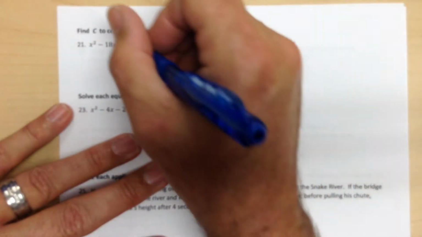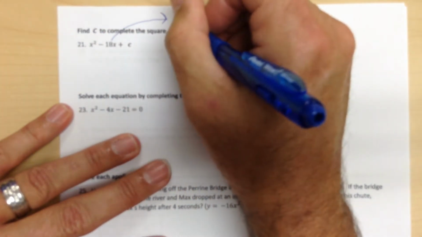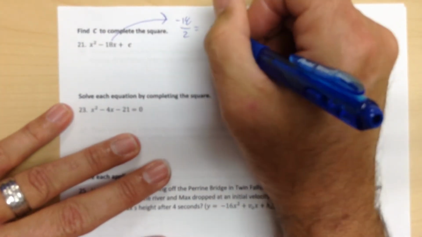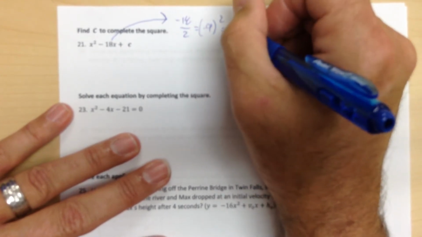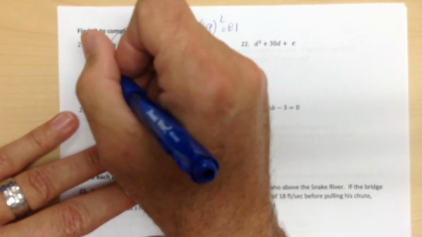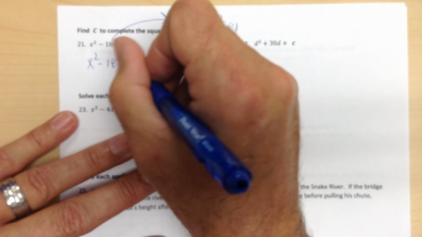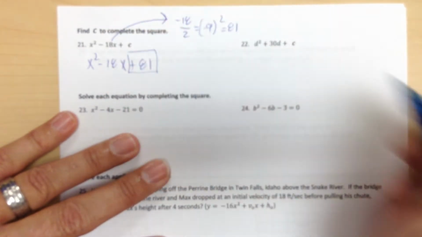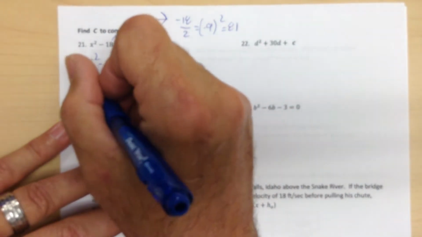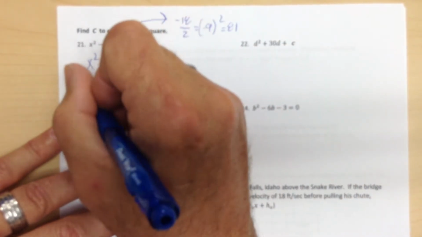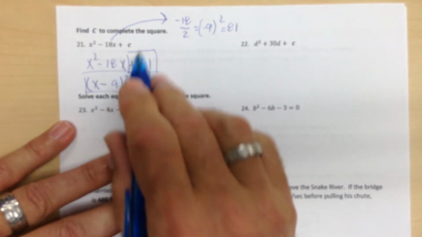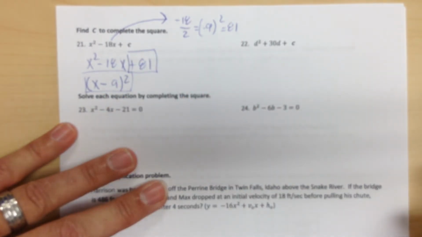Okay, find C to complete the square. Remember, when you complete the square, you're going to take this number, divide it by 2, and then square it, and you would get 81, wouldn't you? So this right here would be x squared minus 18x plus 81, and you really don't need the negative here. The 81 would be the number we would square. Now then, if you factored it, the x, the minus drops, and we got 9, don't we? This right here would be this factored. So when you complete the square, you're making a perfect square.